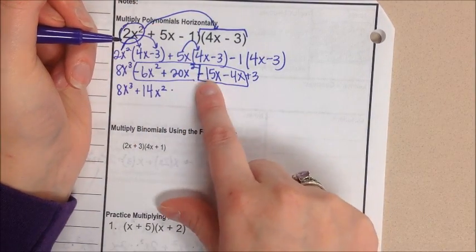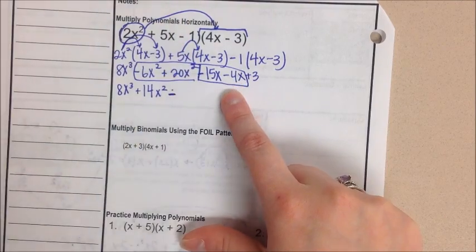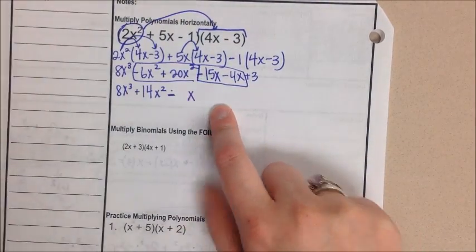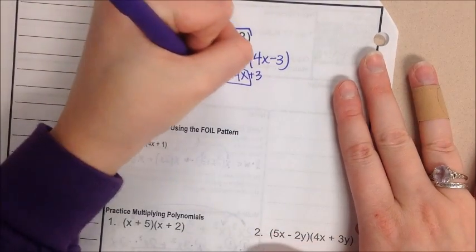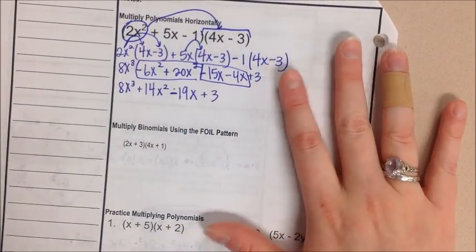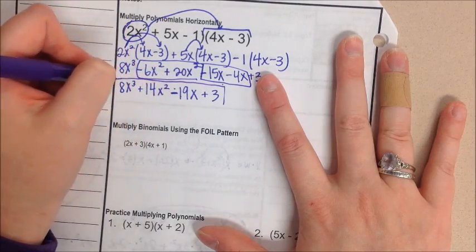Okay, then I have negative 15x minus 4x. Well, that's going to definitely stay negative, and it's going to be x. Negative 15 minus 4 is negative 19x, and then add 3, because you just have that 3 left over. Okay, so that would be your solution.